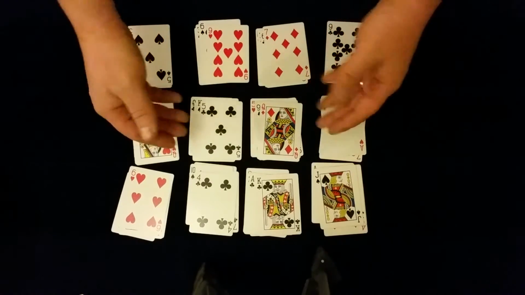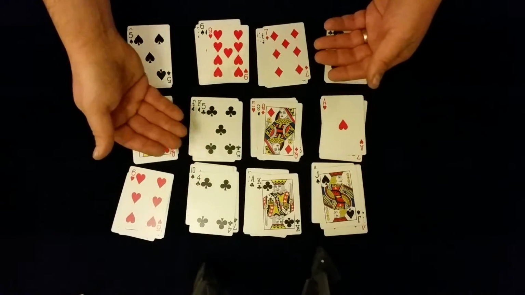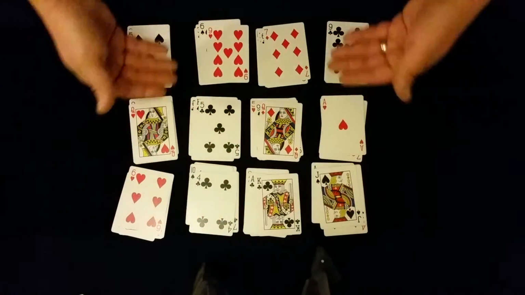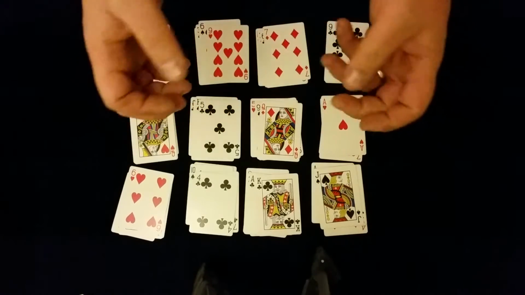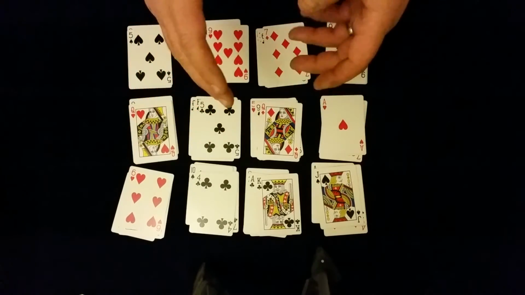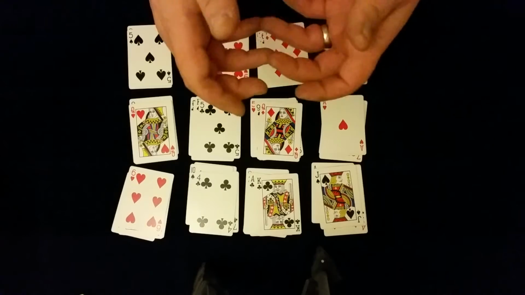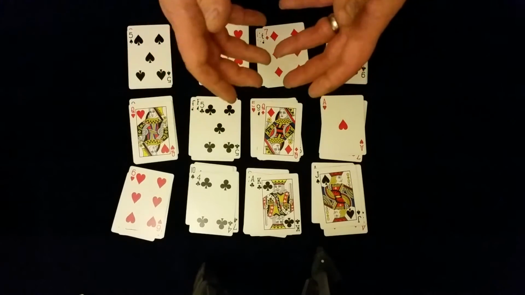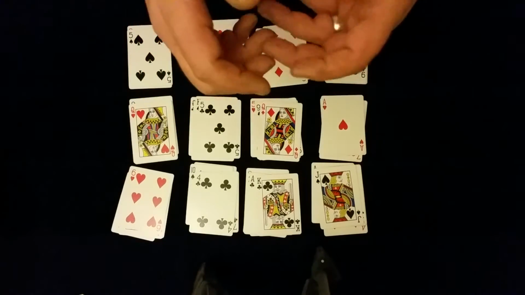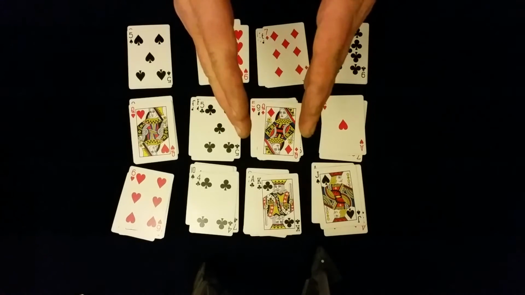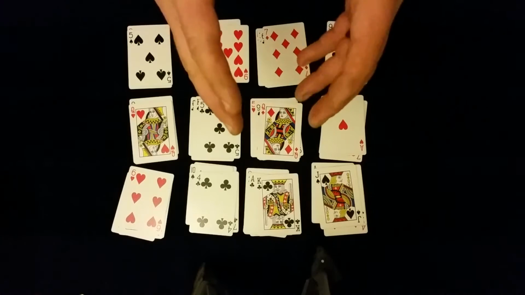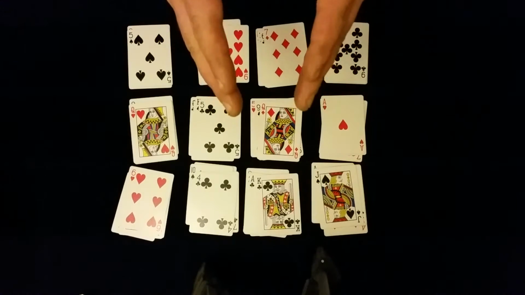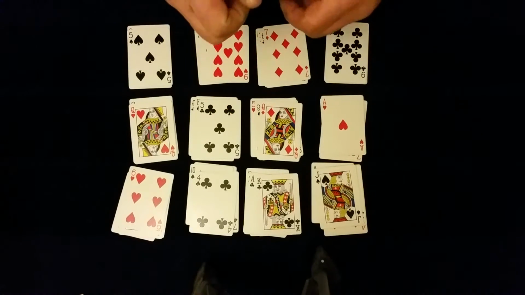For their memorized card to end up face up on top of one of the packets, all you do after they've glanced at the middle card, and make sure you instruct them, it's very important, to cut at a card as close to the middle of the deck as possible. That way it ensures that they're going to glance at a card that is within the 12 middle cards of the deck. You need to have them glance at one of the 12 middle cards of the deck, okay?